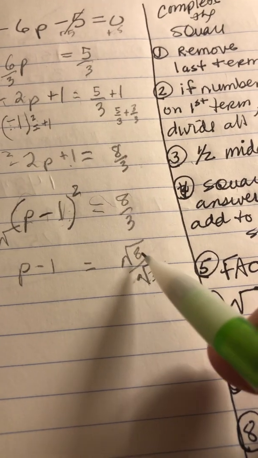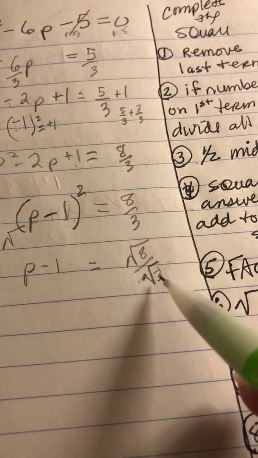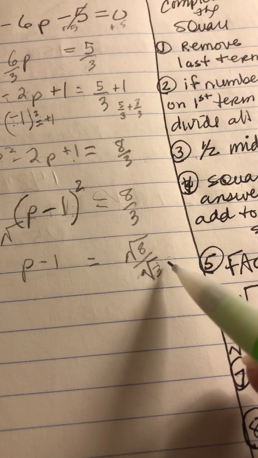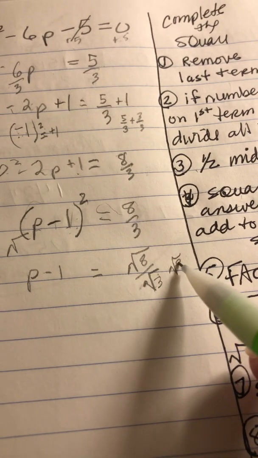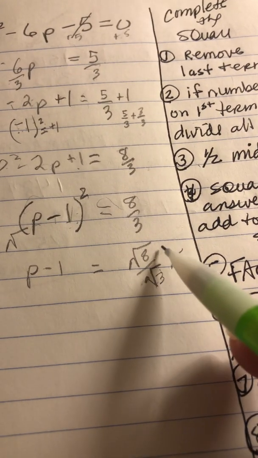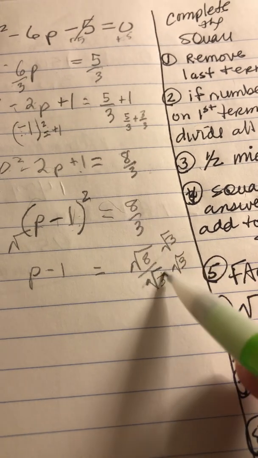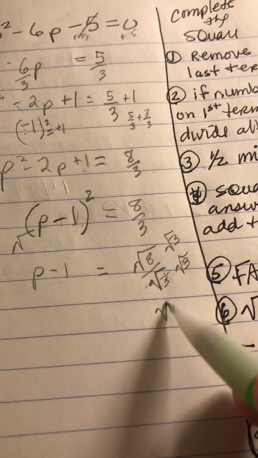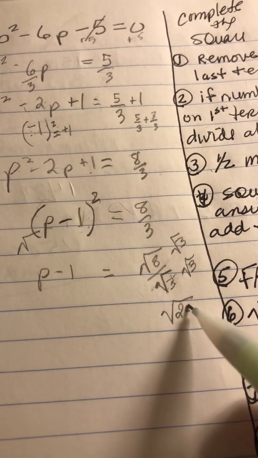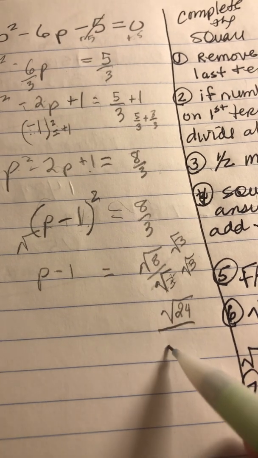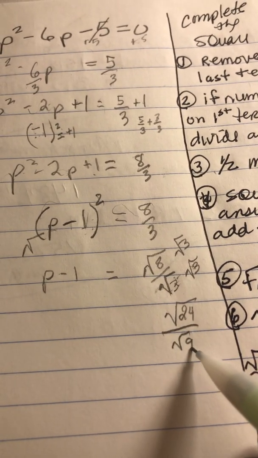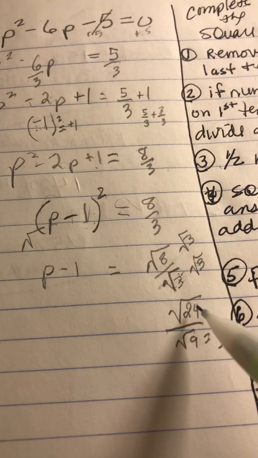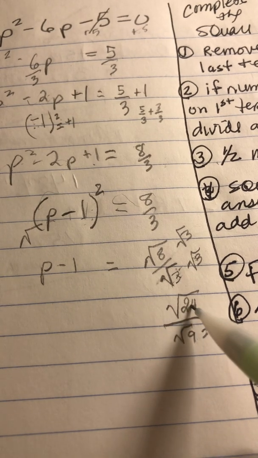So what I'm going to do is rationalize this for a minute. I'm going to take the square root of 3 times the square root of 3. And then I'll have to do that on the top too, but I'm doing it on the bottom so we don't have a radical here. So I have now the square root of 24 on top and the square root of 9 on the bottom, which can be solved. Square root of 9 is 3. The square root of 24, we're going to have to simplify that.